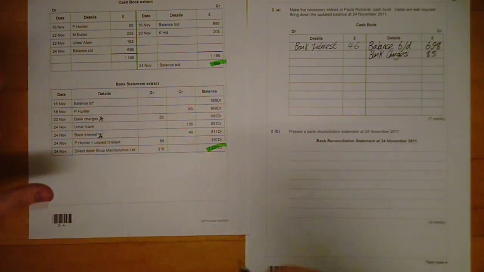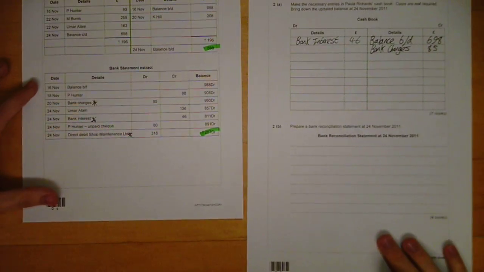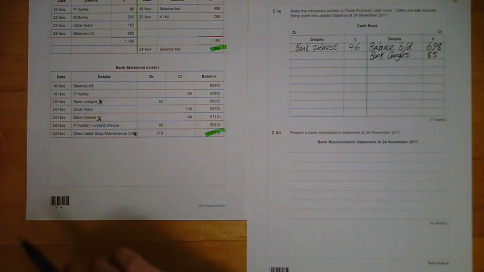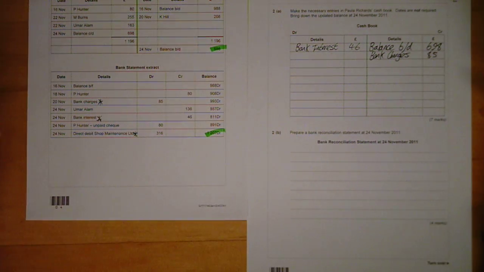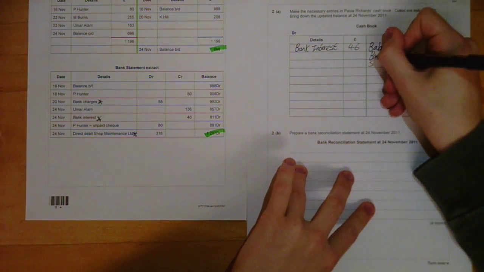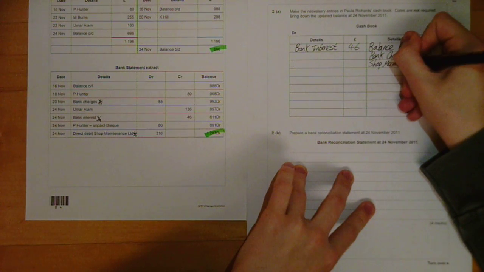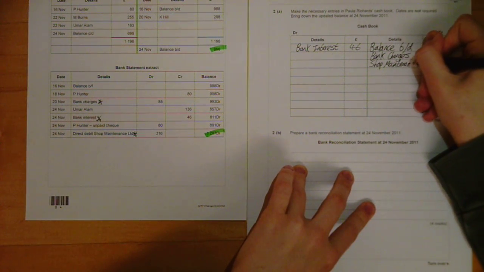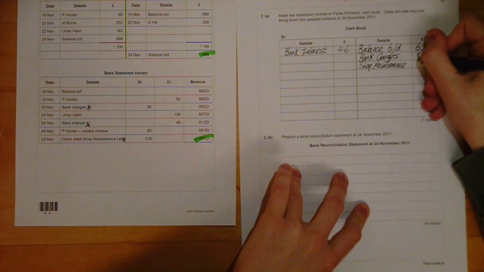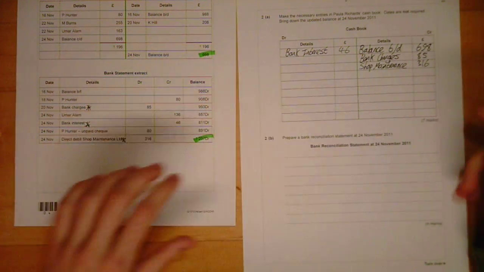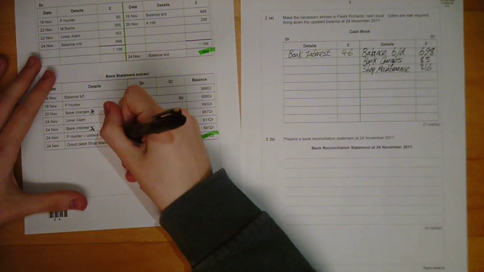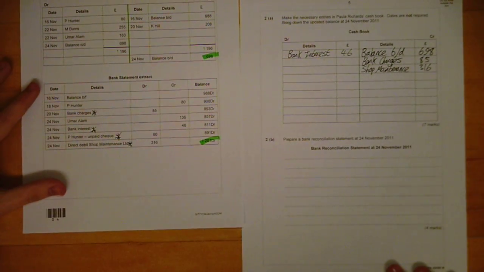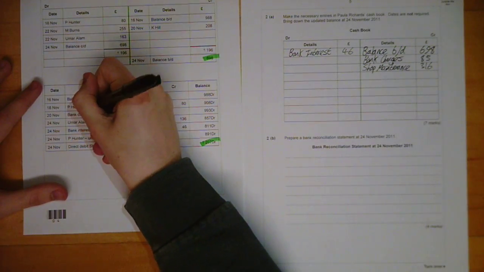So let's do the direct debit at the bottom. That's quite an easy one to understand. So direct debit, shop maintenance limited, debit 316. So it's the opposite. So it's actually gone out. We've paid it. So I'm just going to put shop maintenance 316. Yep. Okay, two more to go. I'll leave the complicated one to the end. So, Paul Hunter, unpaid check. Well, he also appears here as well.